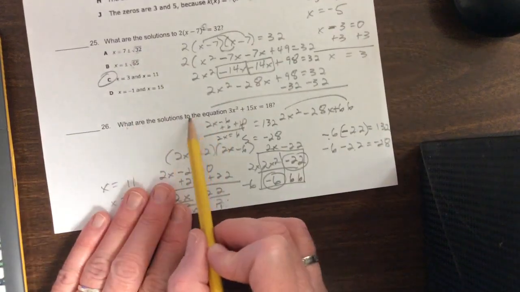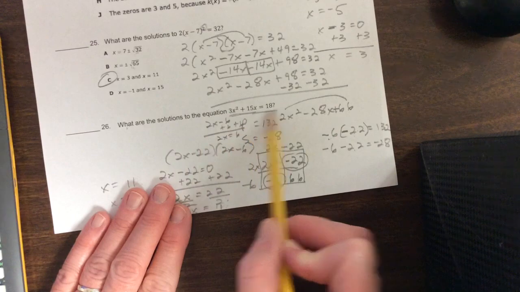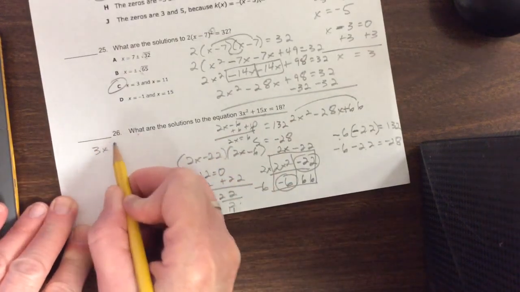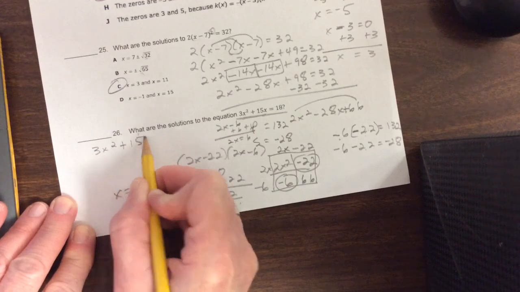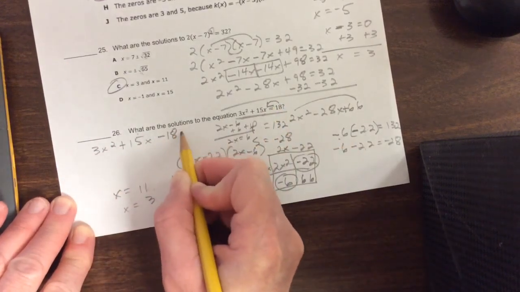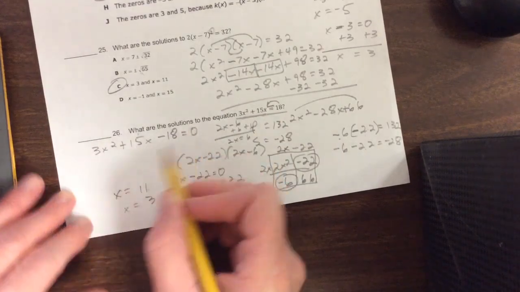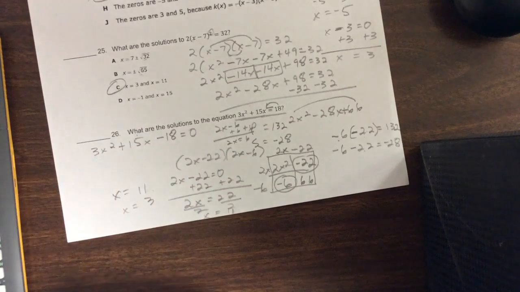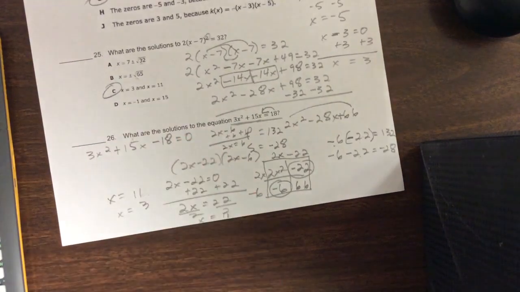Finally, it says what are the solutions to this equation, and you need to factor. So we have 3x squared plus 15x. I need to move the 18 over here, and now we can factor that. To save time, because this is already another 17-minute video, I'm not going to do that one.